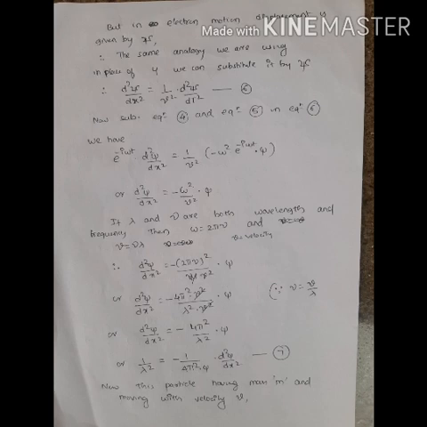Substituting, you get the final equation d²ψ/dx² equal to minus ω²/v² into ψ. If λ and ν are the wavelength and frequency, then ω is given by 2πν, and velocity is given by frequency times λ. Substituting this, we get d²ψ/dx² as minus 4π²/λ² into ψ.